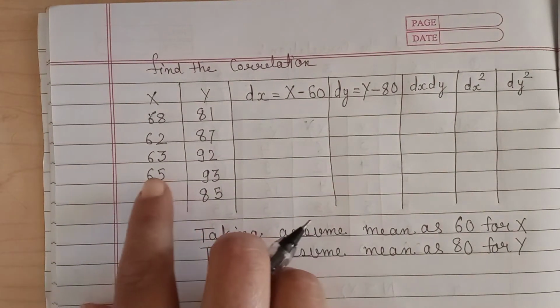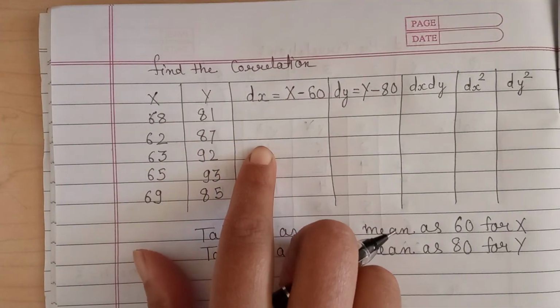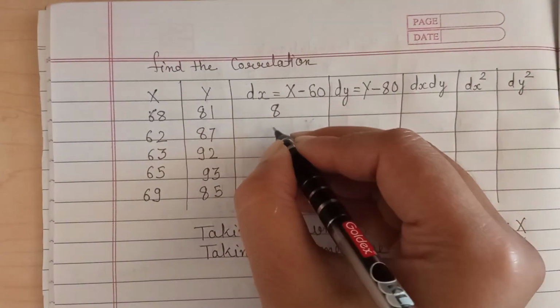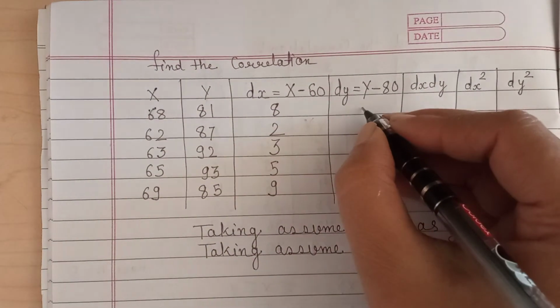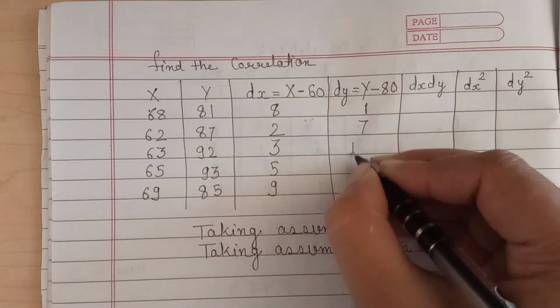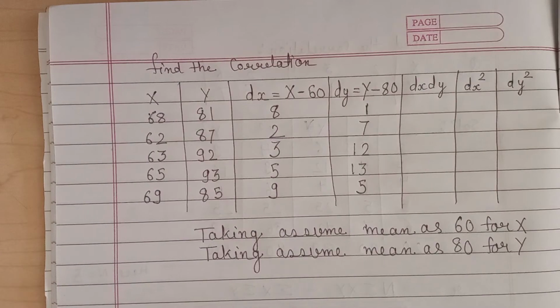We will reduce the value of x to dx. So if you reduce, it will become 8, 2, 3, 5, 9, and dy will become 1, 7, 12, 13, 5. Now these are the values.